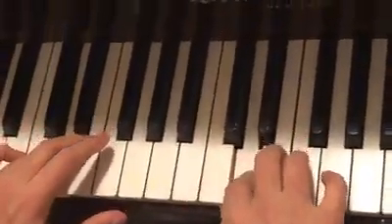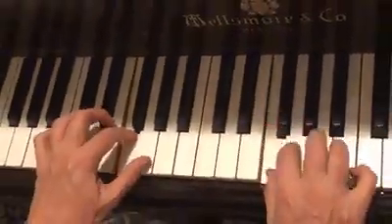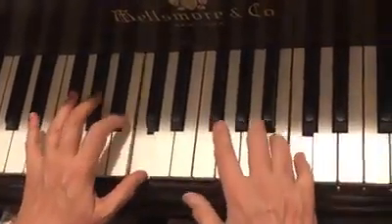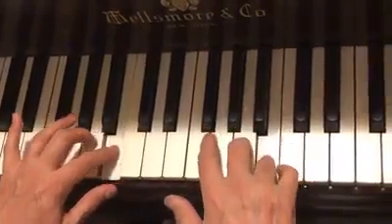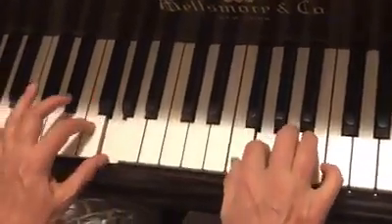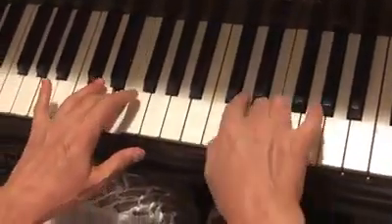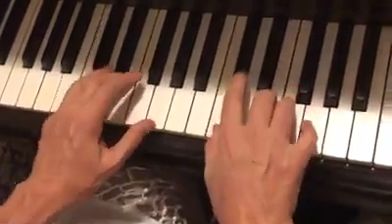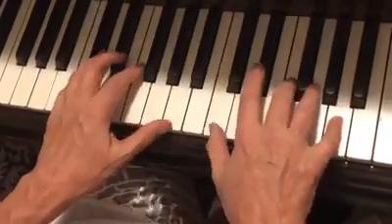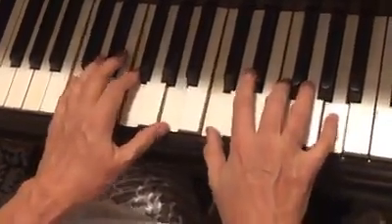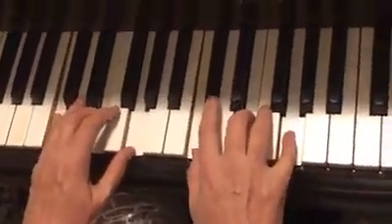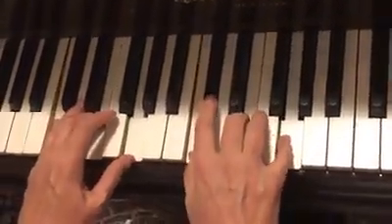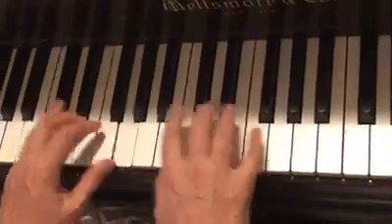D, E, F, G, A, B, C, B, A, G, F, E, D, C. C chord, F chord, C chord, G7, C, 2, 3, G major.